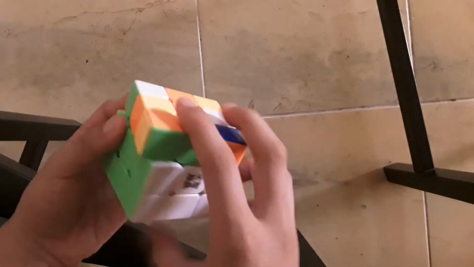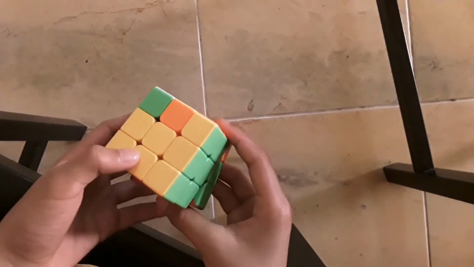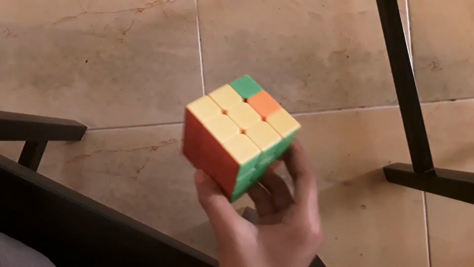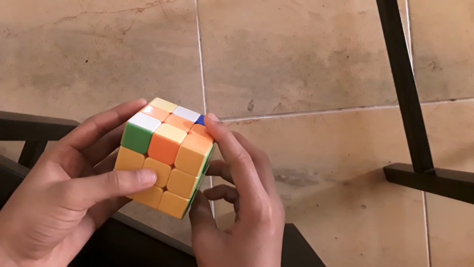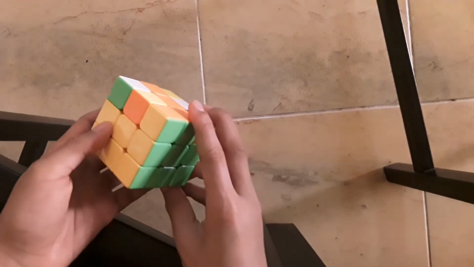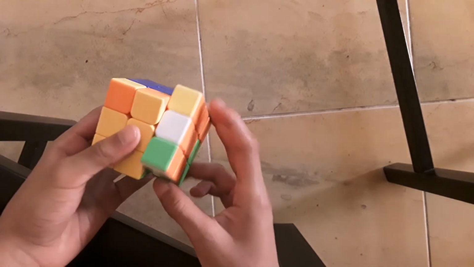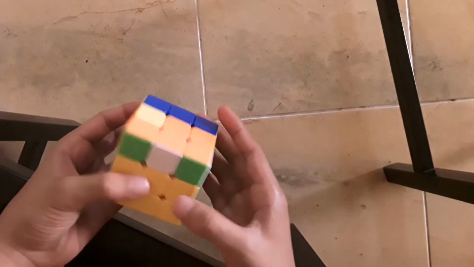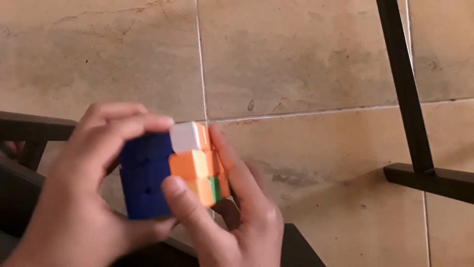Okay, so now when I do OLL, there's obviously gonna be some trial and error when I do it, because I'm a beginner cuber. So this algorithm that I use the most is lowercase f R U R prime U prime, and then lowercase f prime. Then just do that over and over again in the correct spot, and then it's okay.